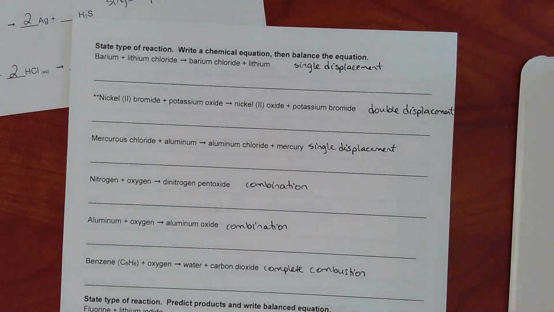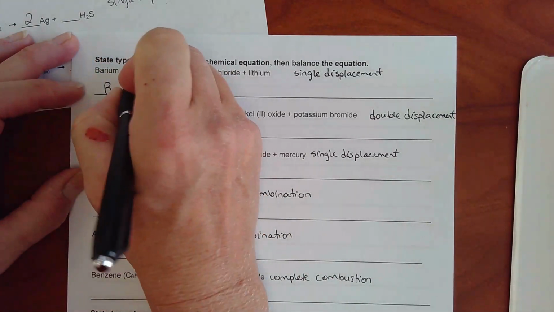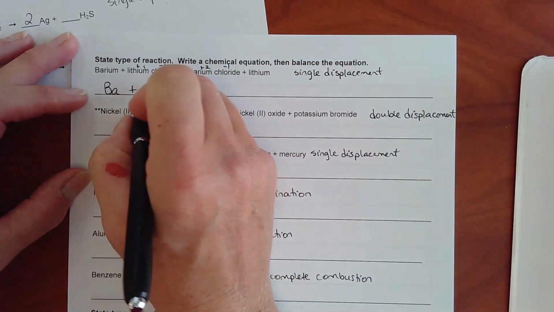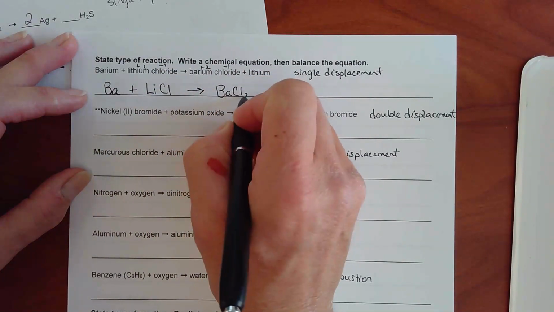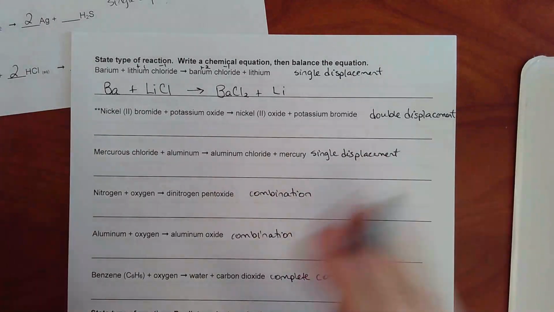Okay, so here's what you should be doing. You should be saying Ba plus, and you went up here, plus 1, -1, plus 2, -1. So Li Cl yields BaCl2 plus Li. Anybody get that? Okay. That should not be hard for you folks. If that's hard, you better learn your ions and you better learn nomenclature, because that should be a piece of cake. All of this, honestly, should not be hard on this section.